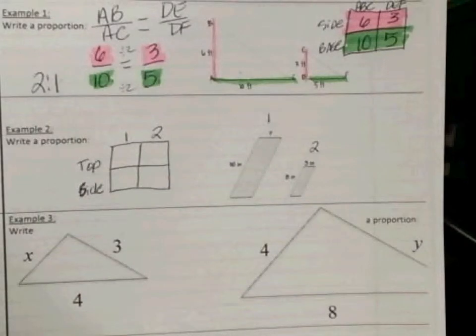I'll leave it up there where you can see it. Okay, example 2, write a proportion. I like the table, but you don't have to use the table. You can just do the fractions.